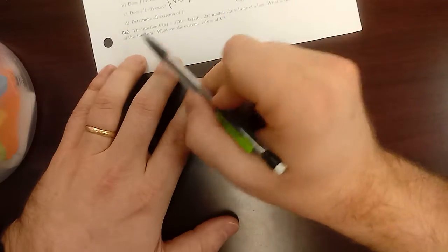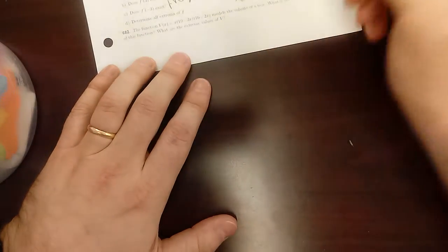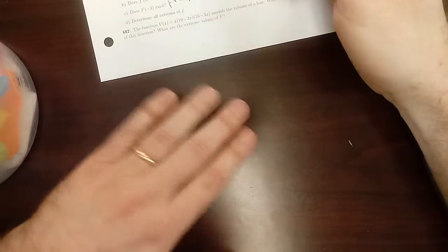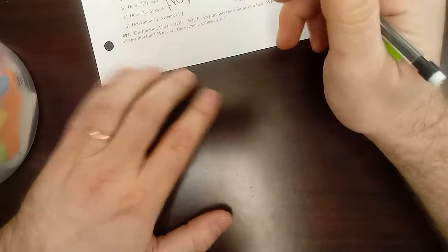Last question on this side. The function v of x is equal to blah models the volume of a box. What is the domain of this function? What are the extreme values of v? All right. So, domain of this.